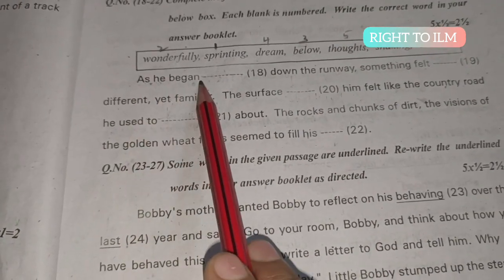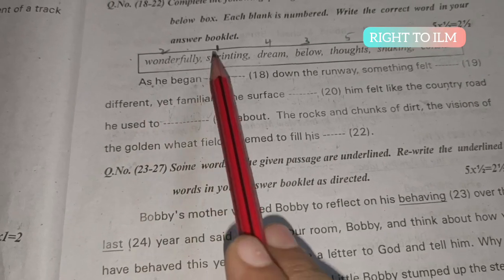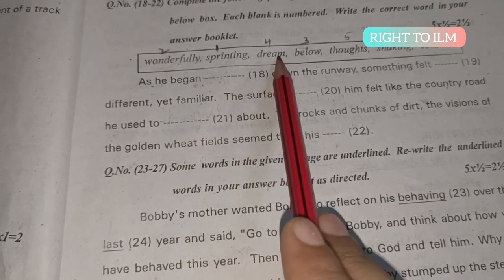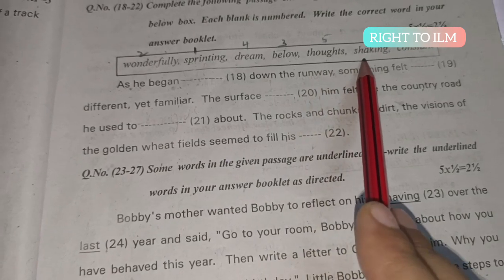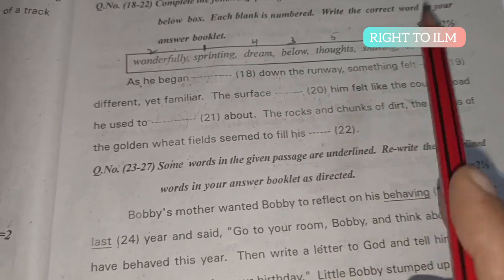So as he began wonderfully sprinting, dream, below, thought, shaking, constant.